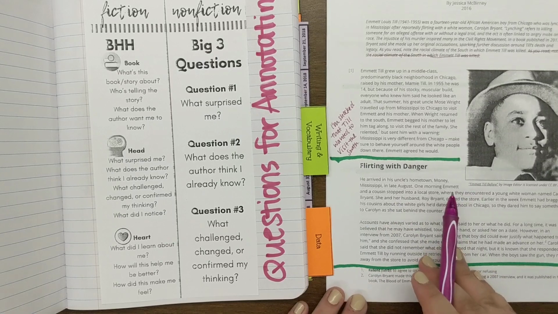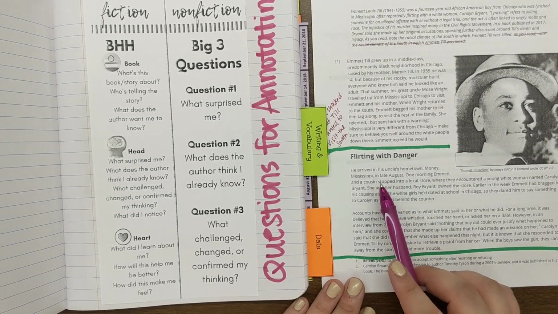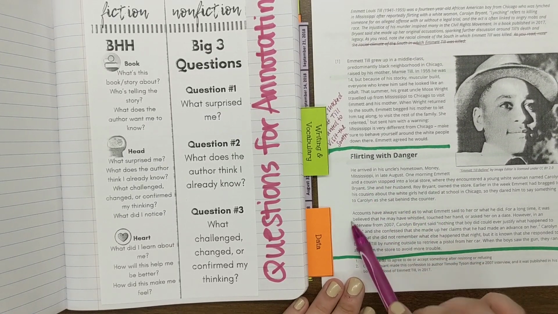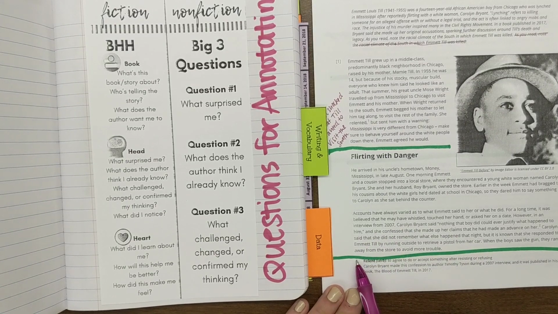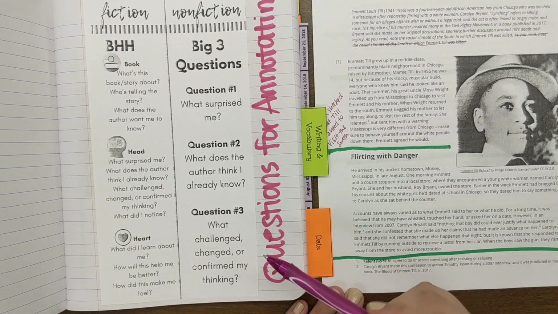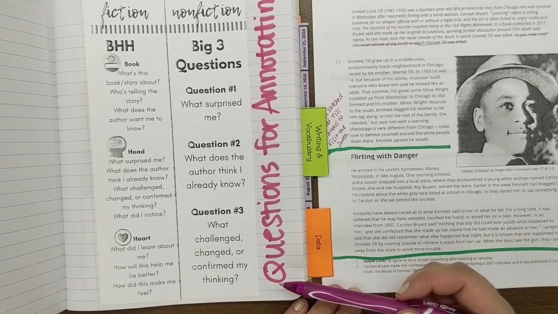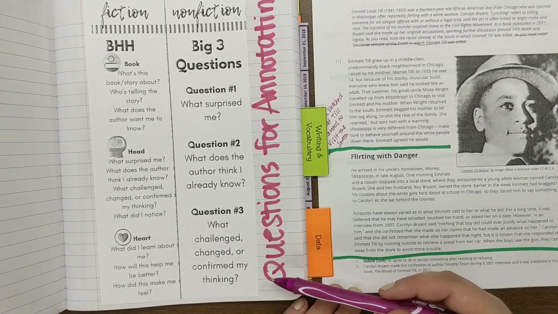And then I would go through this very same process all the way through the article. Just reading the section, pausing at my next chunked line, and then asking one of the questions. You can ask the same question again and again. That's okay.